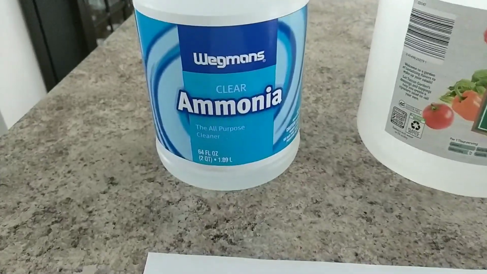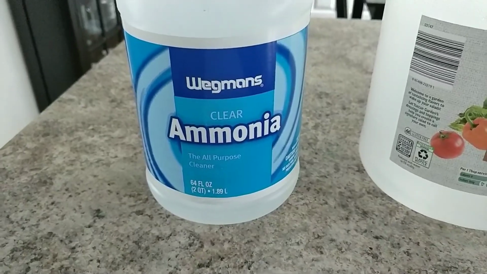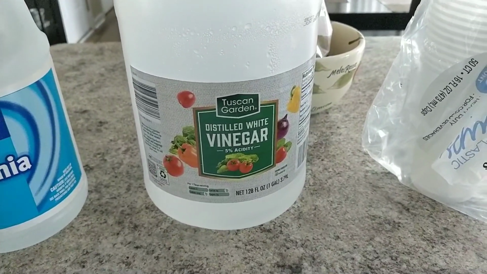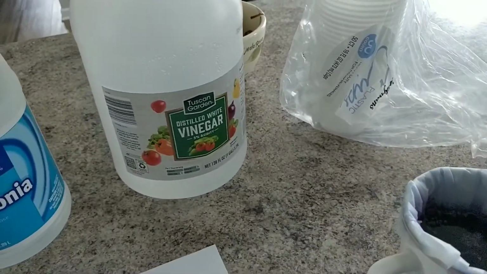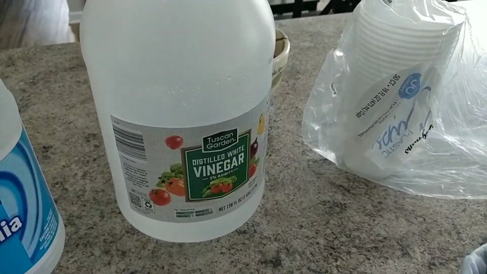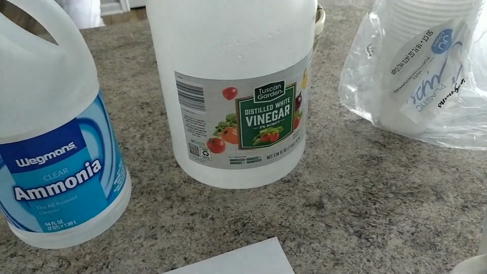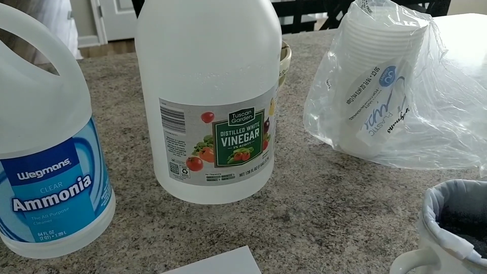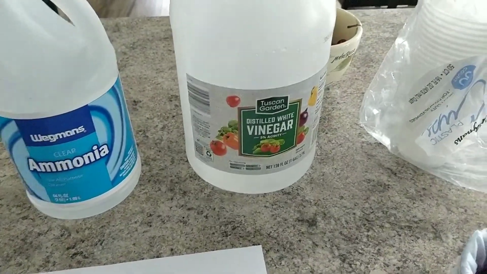Okay, just for reference, ammonia has a pH of about 11.6. Vinegar's pH is typically around 2.2. I'll grab some tap water, which should have a pH of 7. And then if I make a baking soda solution, that should have a pH of about 9. So from there we should have a nice wide range and we'll be able to see what the pH of that creek water is.